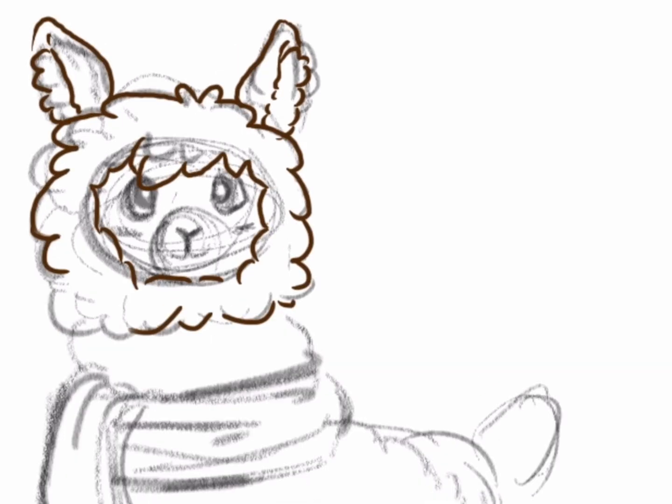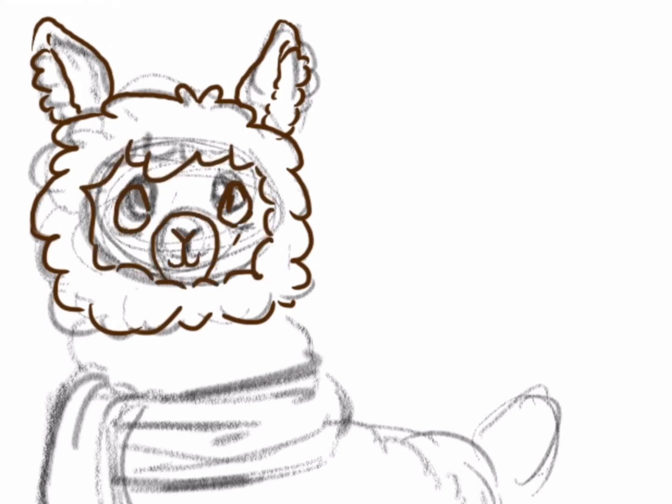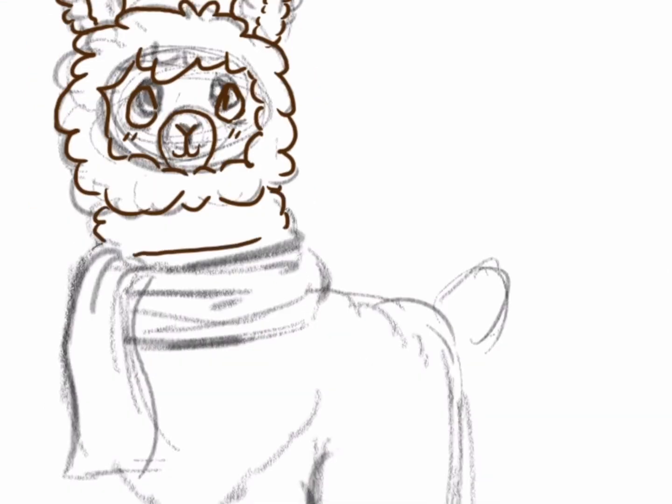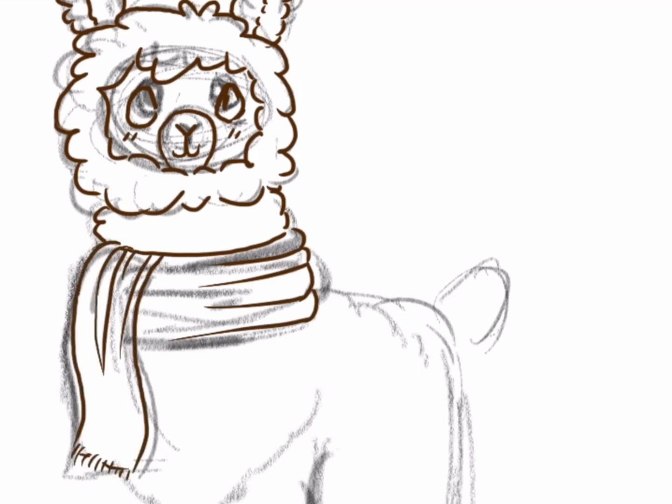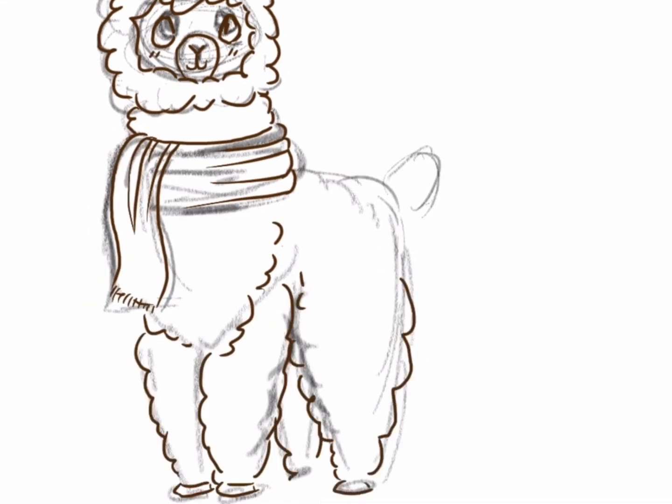I ended up drawing this kind of circle of fluff around the llama's face just to make it look a little more poofy, and this is where I changed the face just a little. Now I'm just going ahead and inking the whole body.